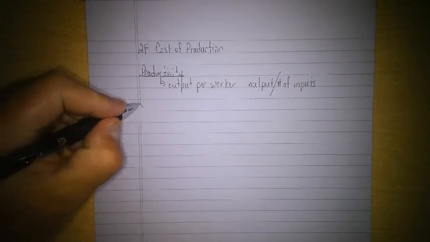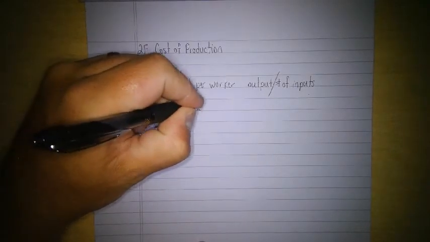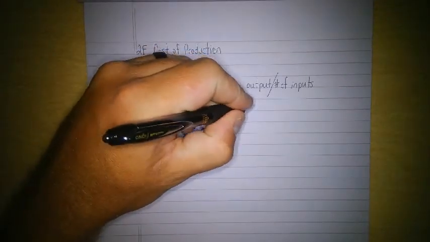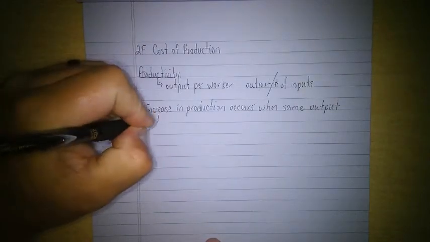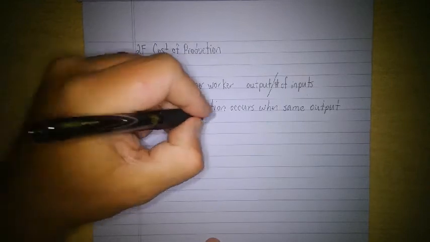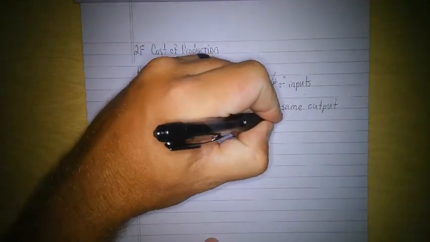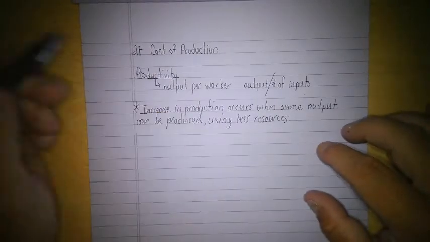So, an increase in production occurs when the same output can be produced with fewer resources. That's important. That's the part we need to put down right here. That an increase in production occurs when the same output can be produced using less resources. Okay? An increase in production occurs when the same output can be produced by using less resources.